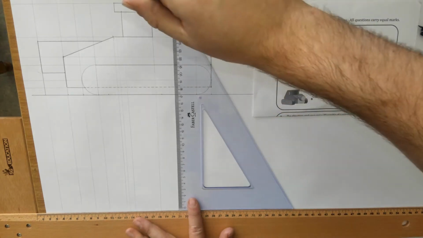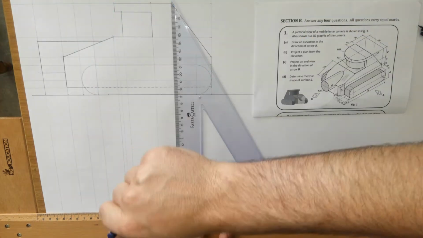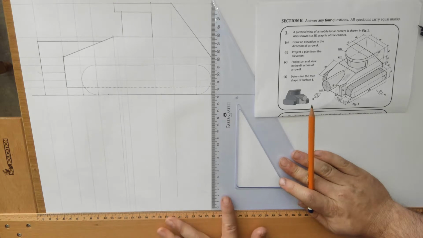So all the points from elevation straight down.